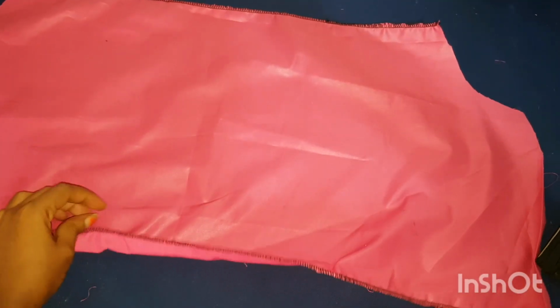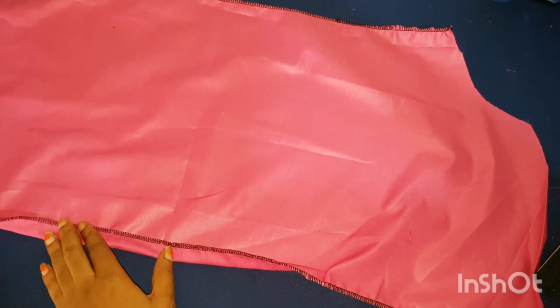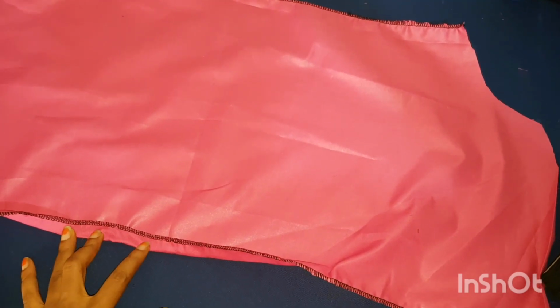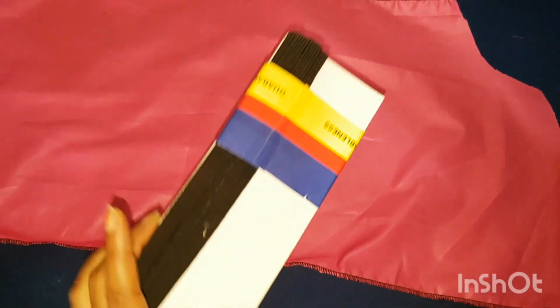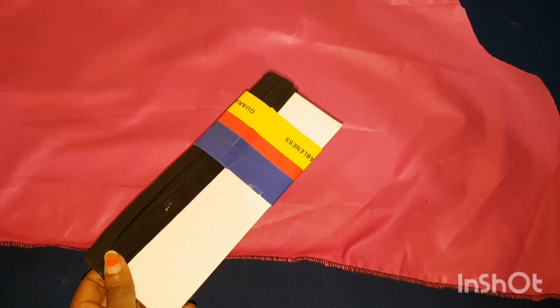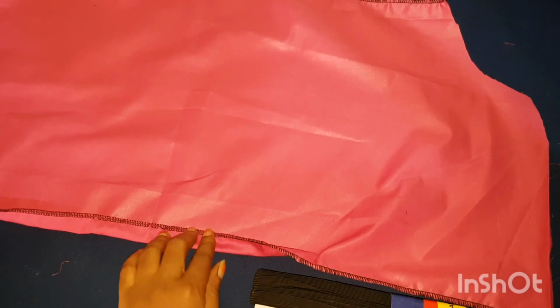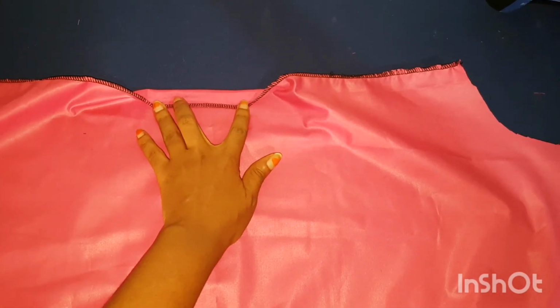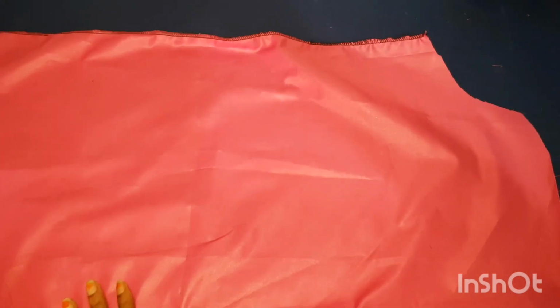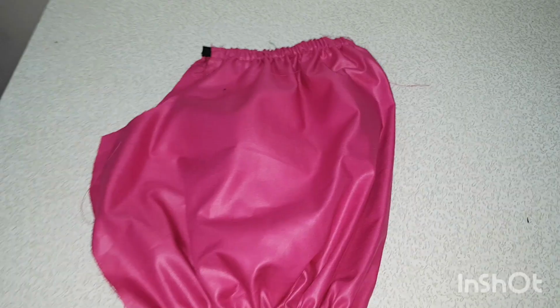So with the sleeve, remember I told you we're going to create a channel. So I'm going to fold inwards by 1 inch and then sew at the tip and pass through my elastic thread. I'm going to do same too for the sleeve part where I'll be joining it to the sleeve.